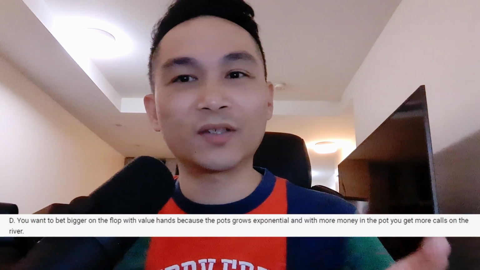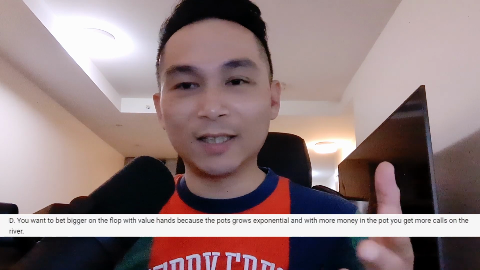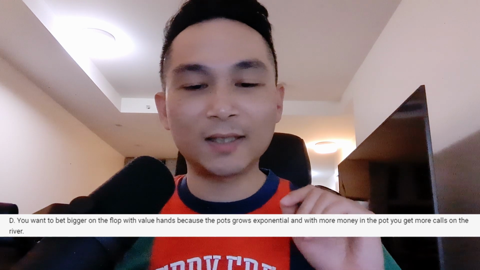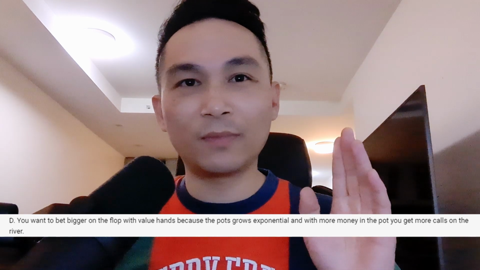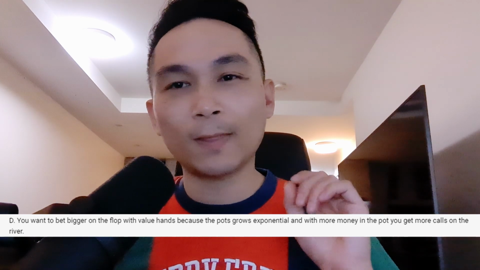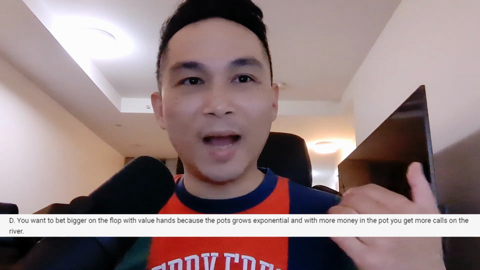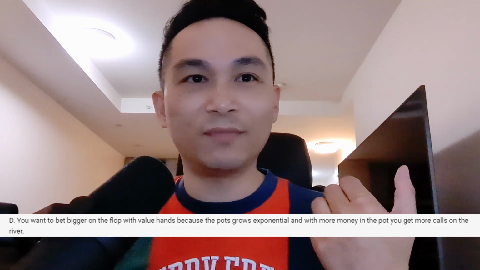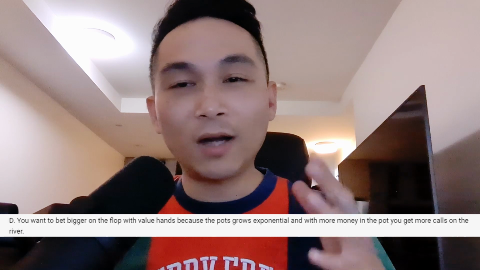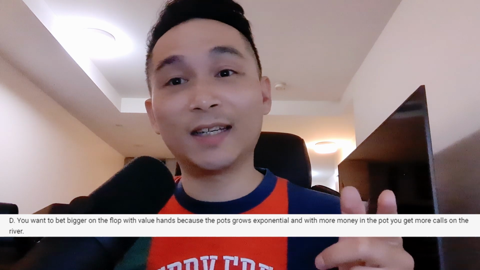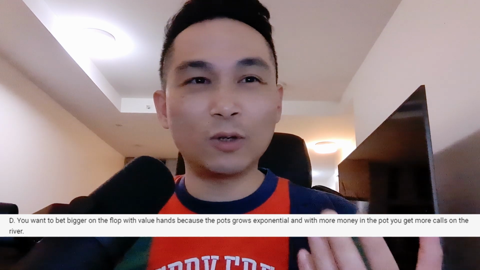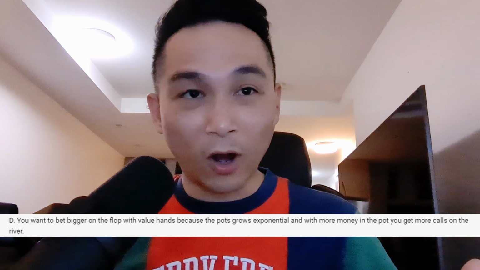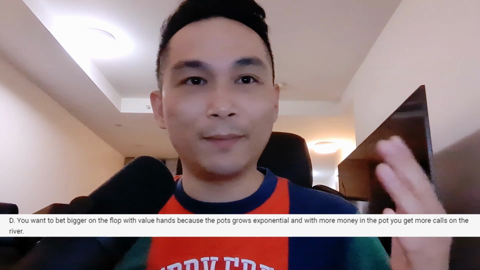Now, this sentence, there are parts I can get behind. When you have value hands, you want pots to grow. I think no one will disagree with that. But one thing that a lot of people forget is pots don't magically grow when you bet big. Pots only grow when a bet gets called. So if your aim is to grow a pot, you can't just blindly bet big.